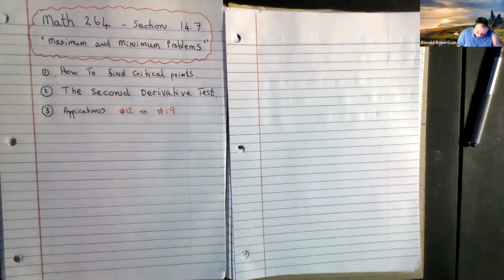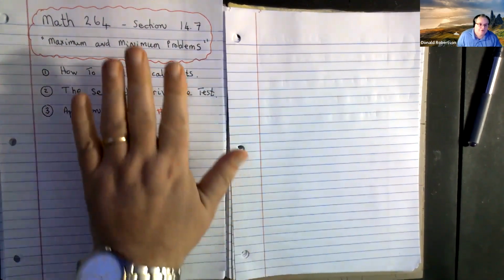We're on our section today, which my goal is, well, we'll get this done. Section 14.7. We are going to be doing maximum and minimum values of a function.